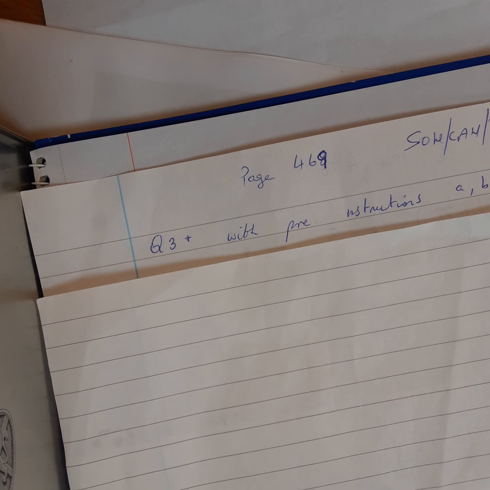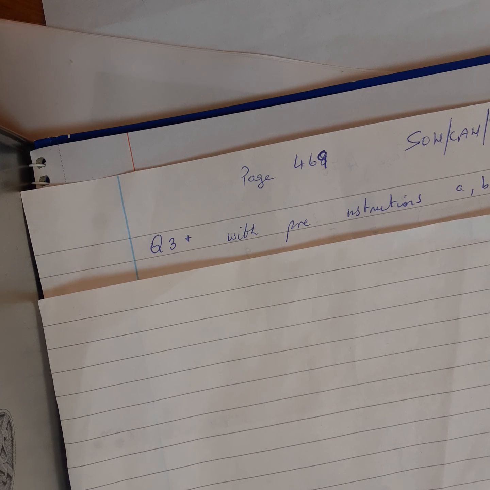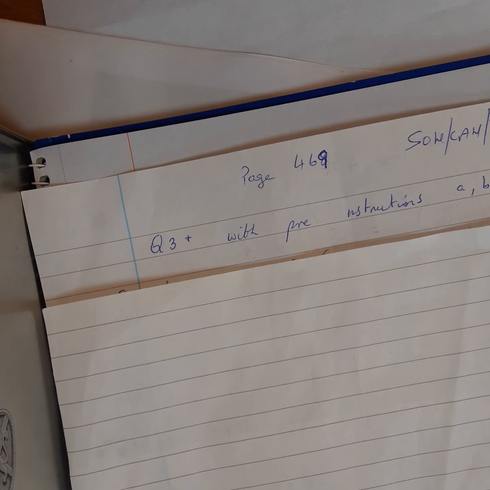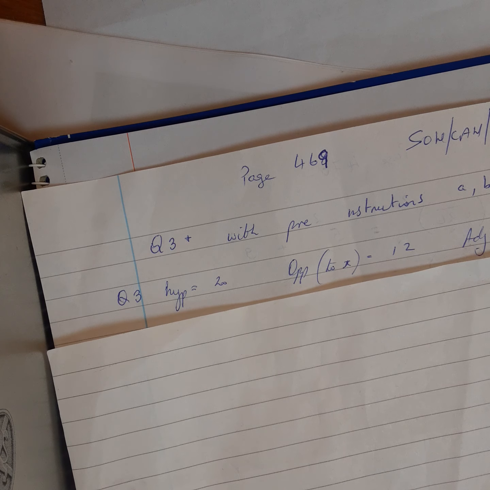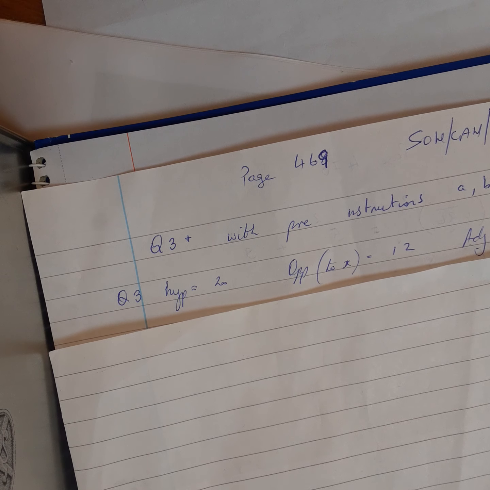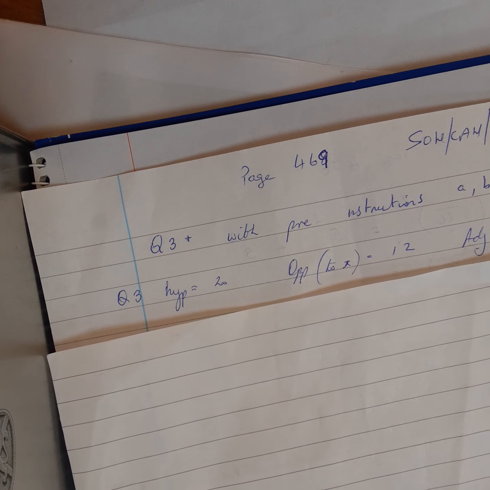Hello again. We're on page 469 and we're looking at SOHCAHTOA. So, question 3 plus. There are some pre-instructions just above question 3 on that page, A, B and C. And question 3 itself, the hypotenuse is 20, excuse me, the opposite is 12 and the adjacent is 16.